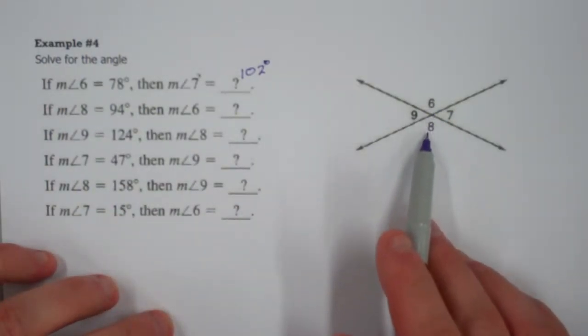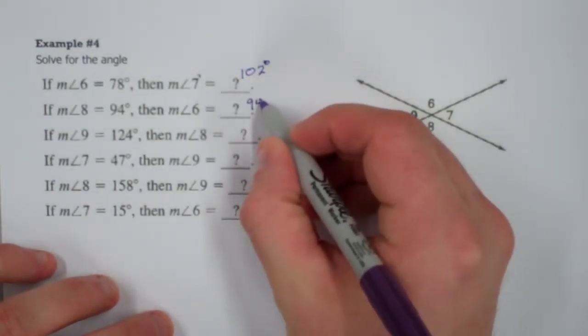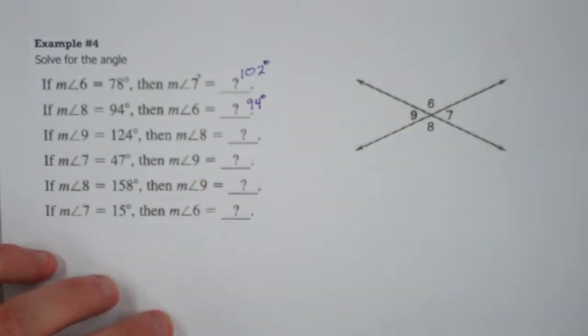Separately now, we want to figure out if the measure of angle 8 is 94 degrees, then what is the measure of angle 6? Well, those are vertical angles. So if the measure of angle 8 is 94, then the measure of angle 6 has to be 94 degrees.